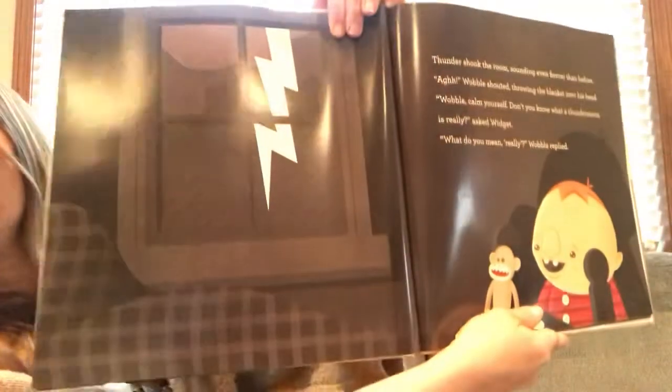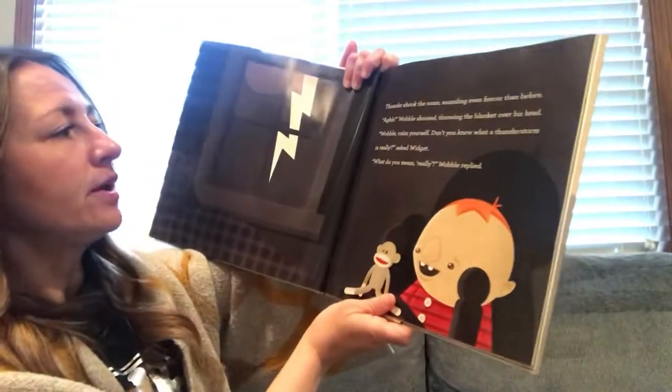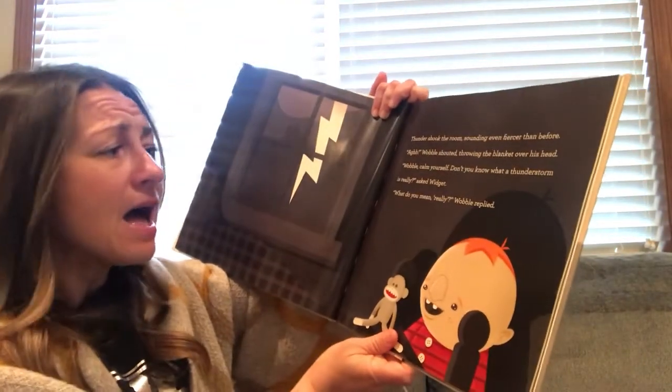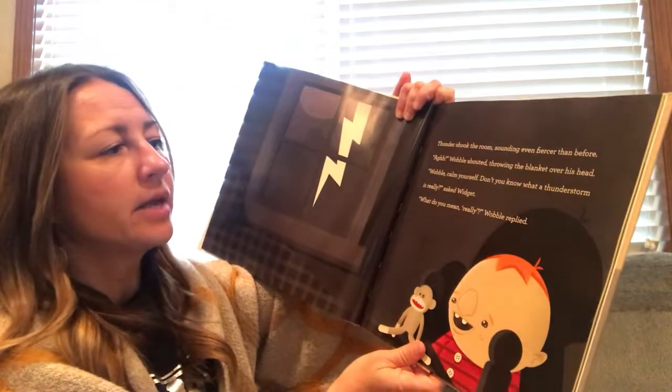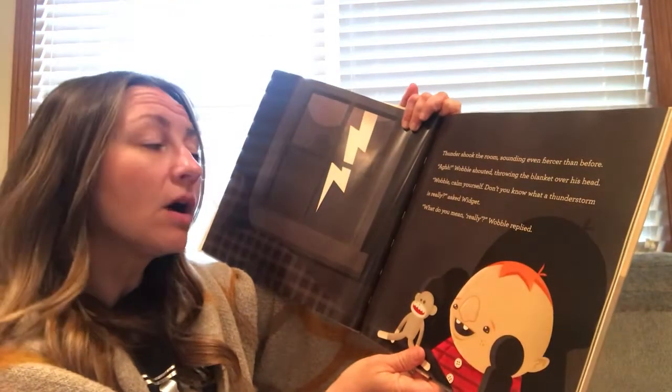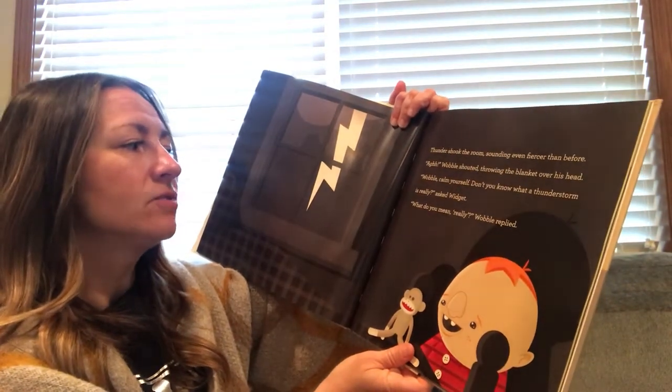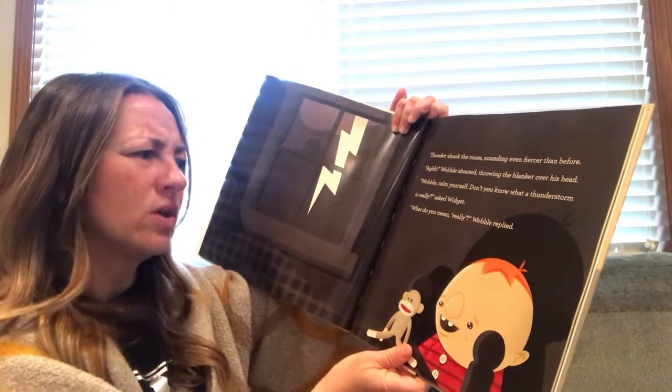Ooh, look at that lightning bolt. Thunder shook the room, sounding even fiercer than before. Wobble shouted, throwing the blanket over his head. Wobble, calm yourself. Don't you know what a thunderstorm is really? Asked Widget. What do you mean, really? See, sometimes it helps if you're scared of something to kind of find out why it's happening. Then that kind of makes you feel better.